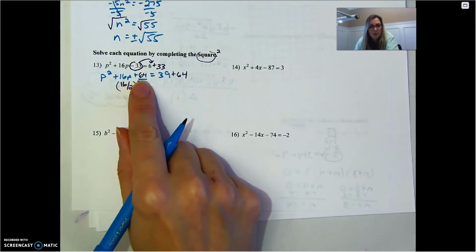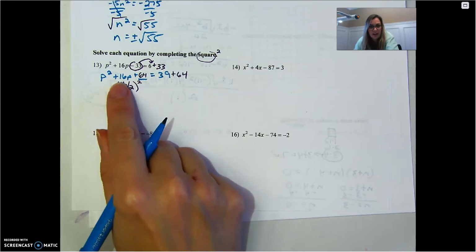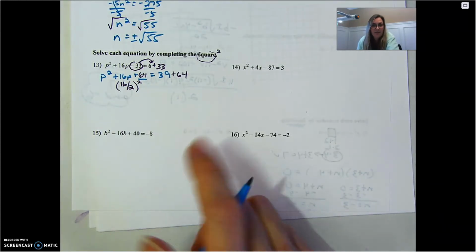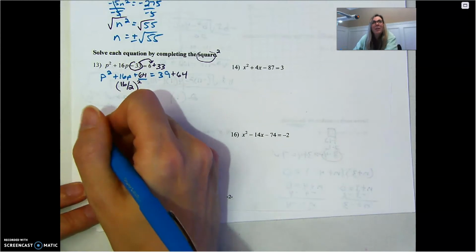All right, now we do some factoring. What two numbers multiply to give you 64 and add to give you a 16? 8 and 8.